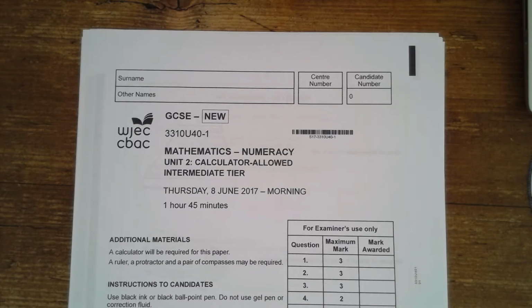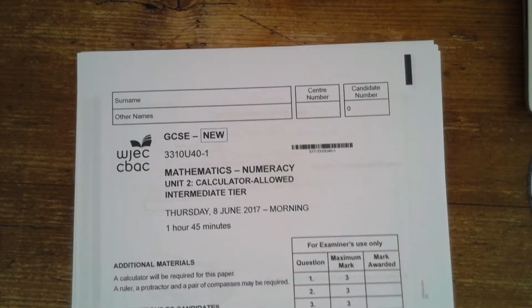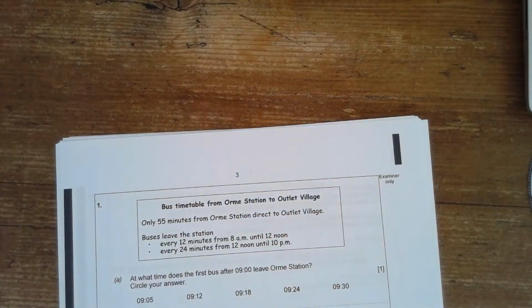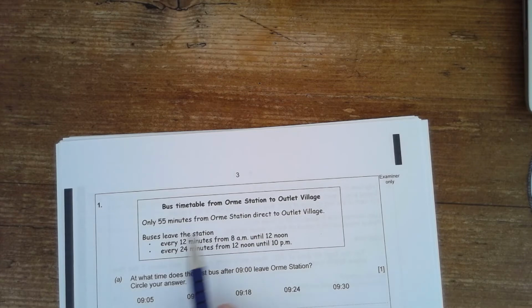This is Mr. Ashton going through the Mathematics Numeracy Unit 2 Calculator Allowed Intermediate Tier paper from the summer of 2017. Okay then, so the first question says, bus timetable from Orme Station to Outlet Village, only 55 minutes from Orme Station to Outlet Village. Buses leave the station every 12 minutes from 8 AM till 12 noon and every 24 minutes from 12 noon till 10 PM. At what time does the first bus after 9 AM leave Orme Station?